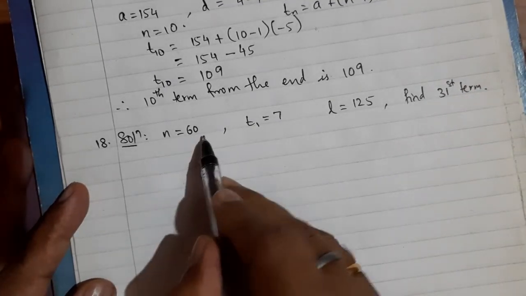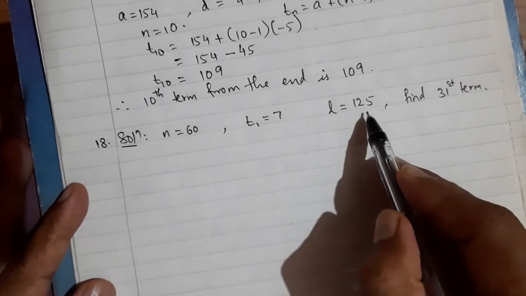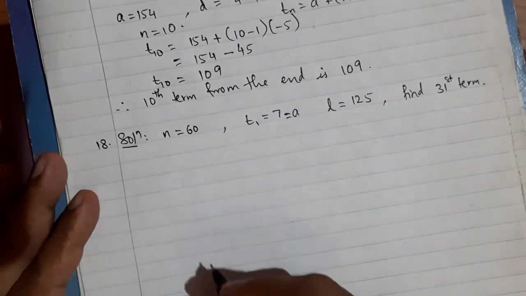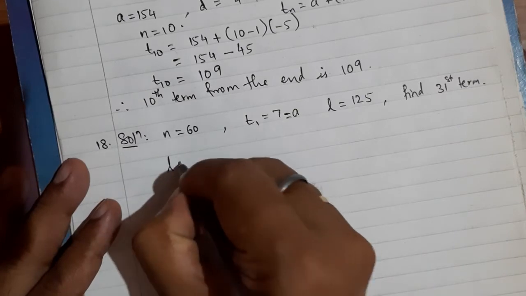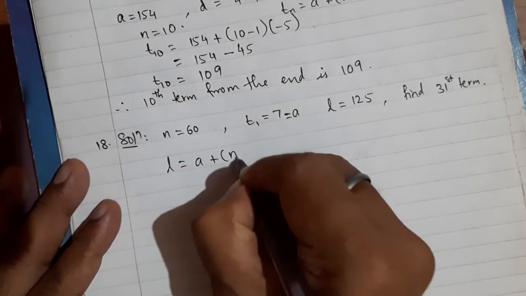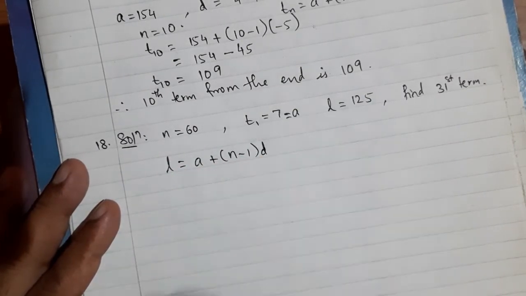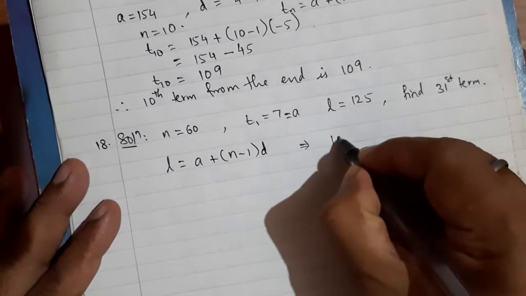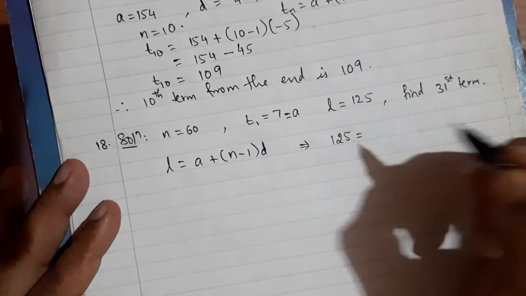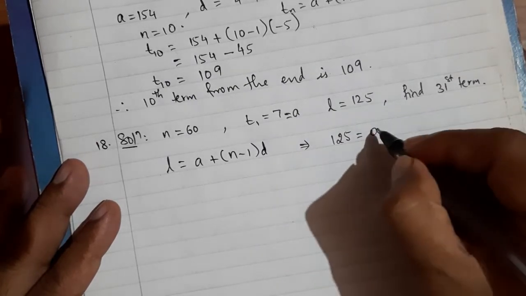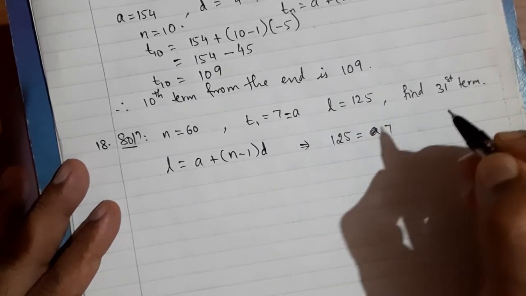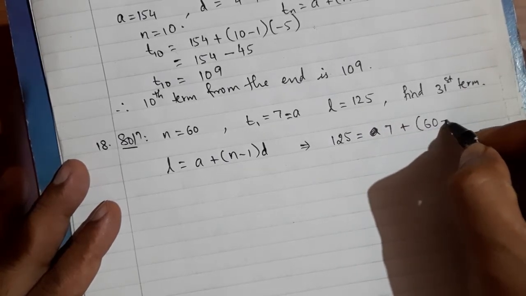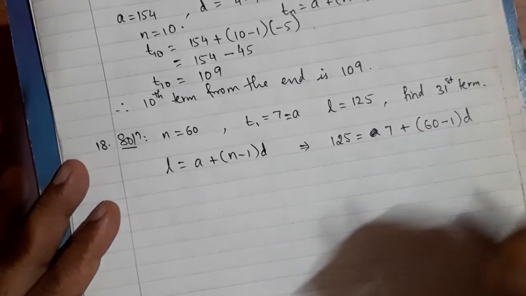N is given to you, T1 is given to you, and the last term is given to you. So T1 is nothing but A. We have a general formula, L is equal to A plus n minus 1 D. Last term you have as 125, A you have 7, plus 60 minus 1, D we don't have.